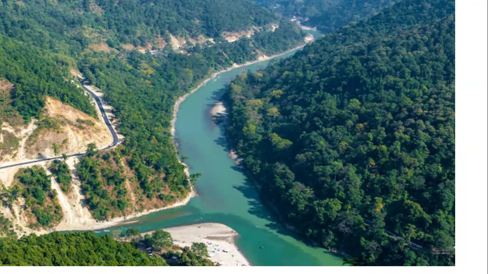These are the patterns formed by the streams, rivers, and lakes in a particular basin. These drainage systems are influenced by the topography of the land.